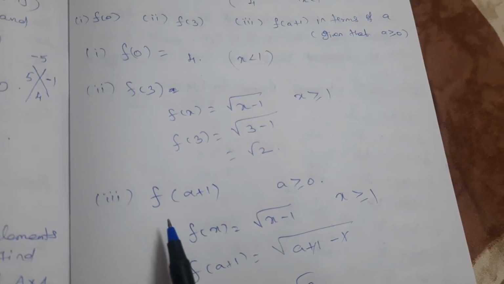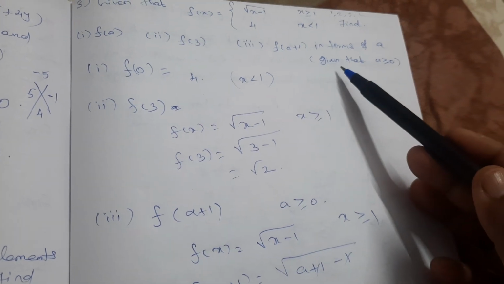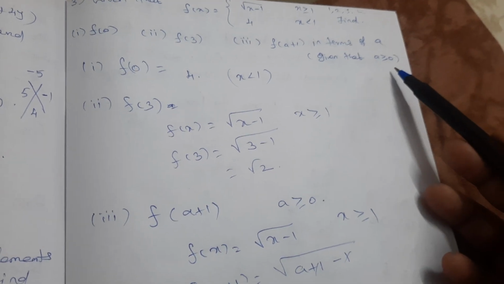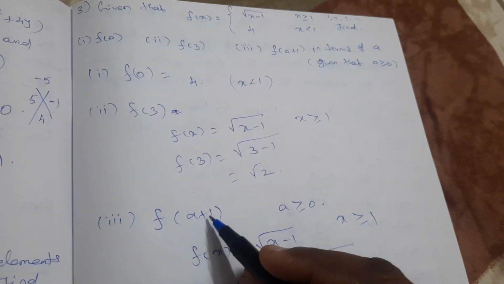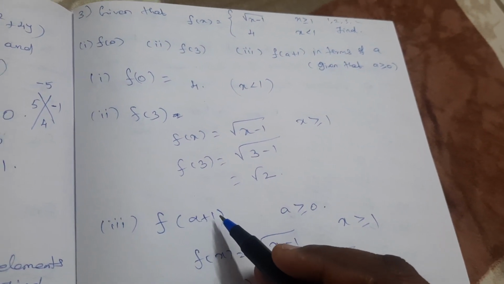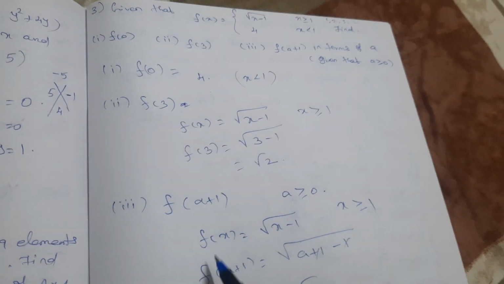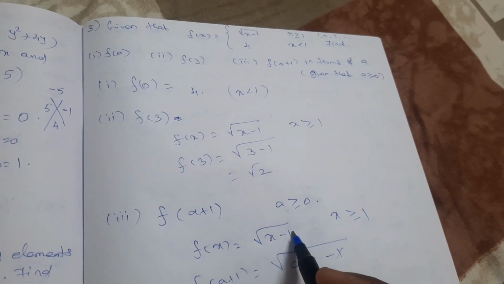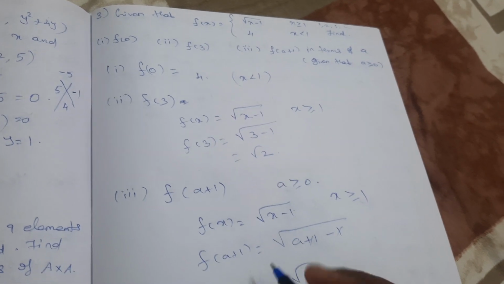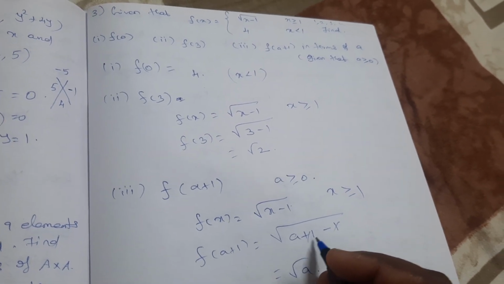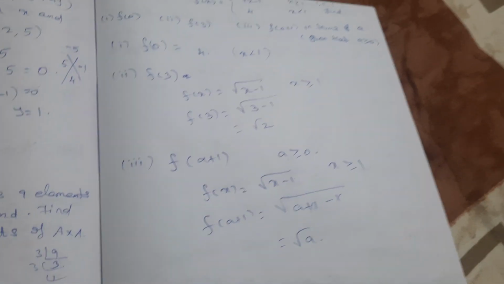Then the third substitution, f(a + 1). In terms of a, given that a is greater than or equal to 0. If you substitute a equal to 0, then we get 1. So f(1), which is greater than or equal to 1. So we take f(x) equals root of x − 1, x greater than or equal to 1. If you substitute x as a + 1, then plus 1 and minus 1 cancel, and the answer is root a.